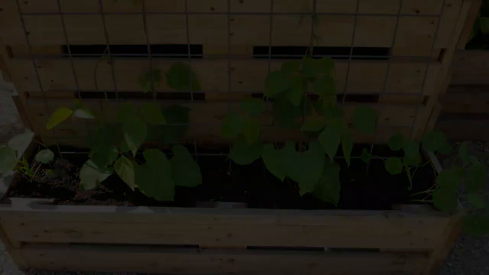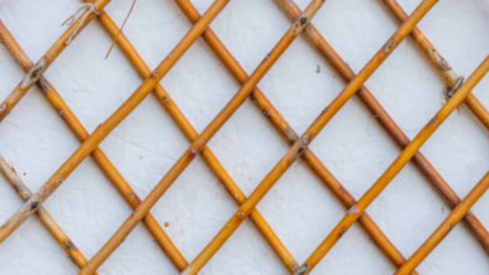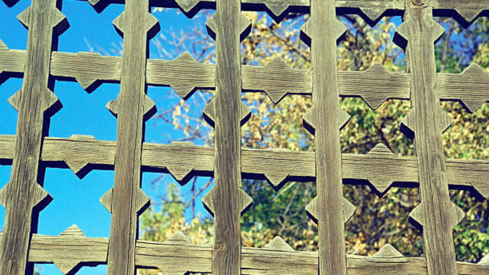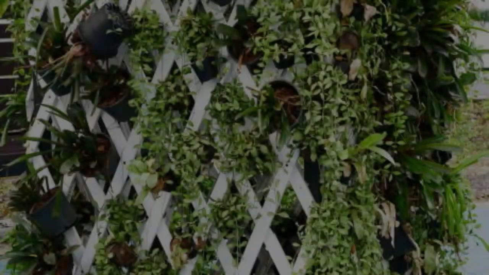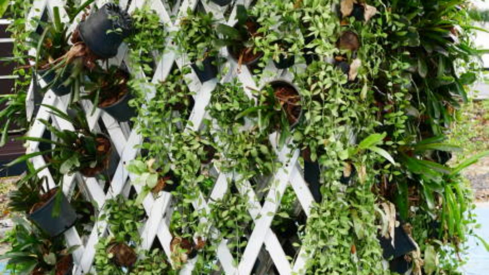Wire and cable. Wire or cable trellises offer a modern, minimalistic aesthetic. Typically used in combination with wall-mounted frames, they work well for espaliered fruit trees or decorative vines. Wire trellises can be adjusted to fit any space, providing a clean, contemporary look.